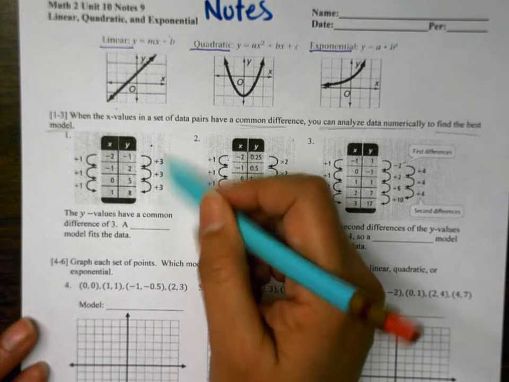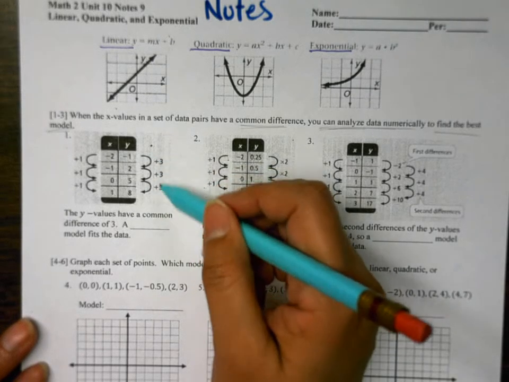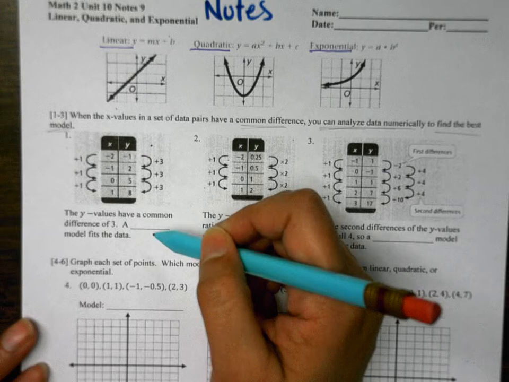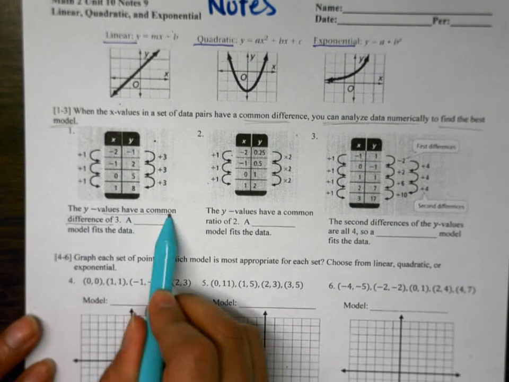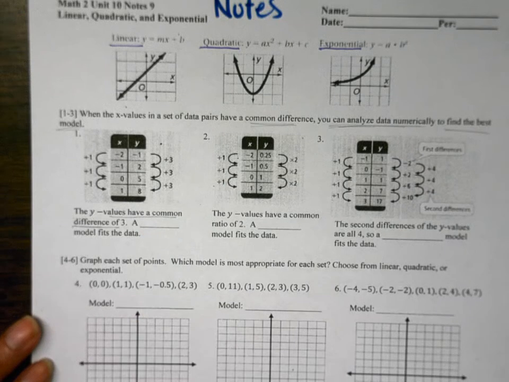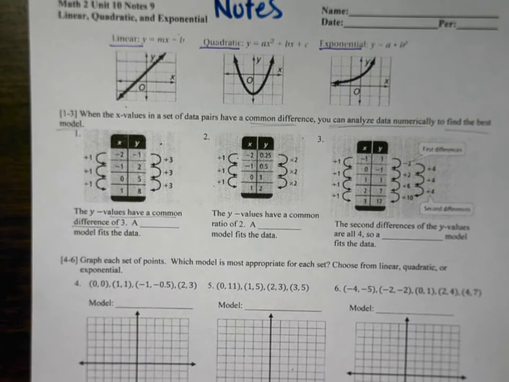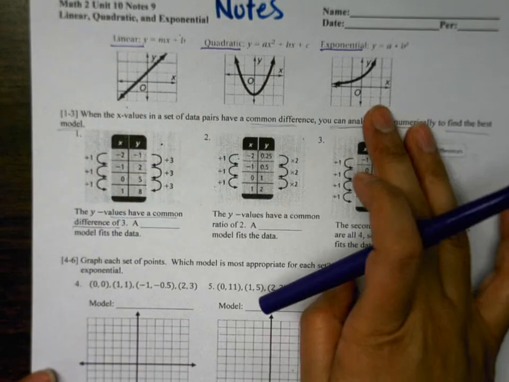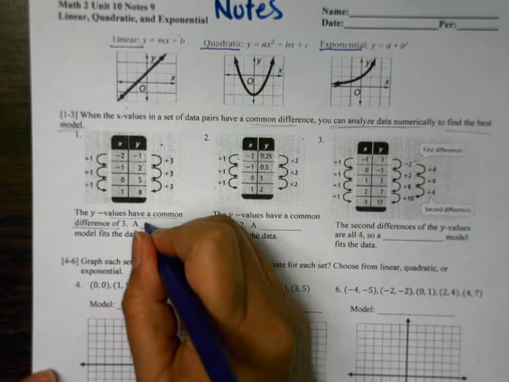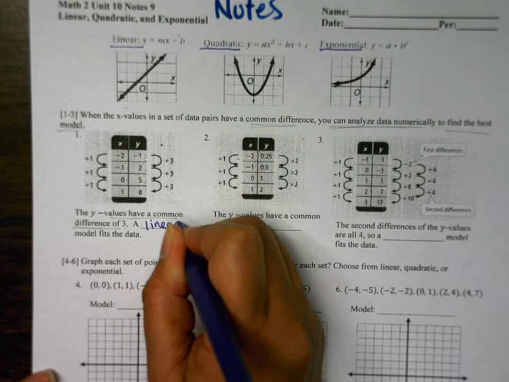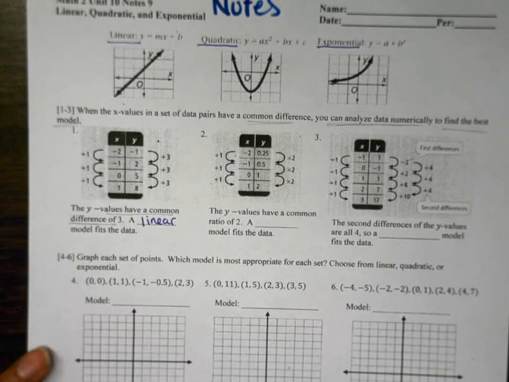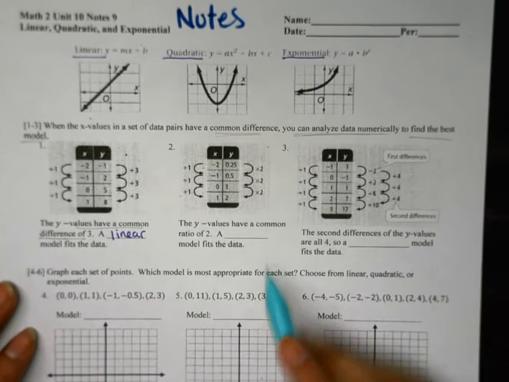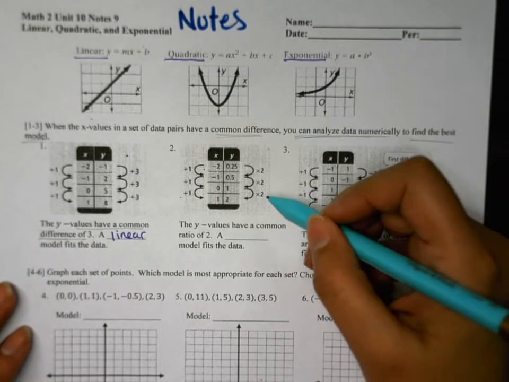And then check if it is a common difference, like I'm adding 3 each time or I'm subtracting 2 each time. The y value has a common difference of, in this case, 3. A blank model fits the data. Does anyone know which one it is? If it's increasing by a constant number, is it linear, quadratic, or exponential? Linear is correct. Will somebody please close that door for us? Thank you. Okay, so common difference, whether it's +3 or -5, it's linear.